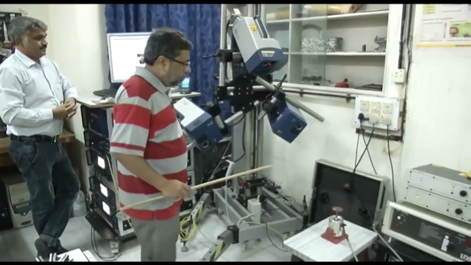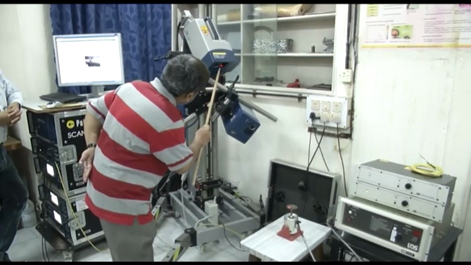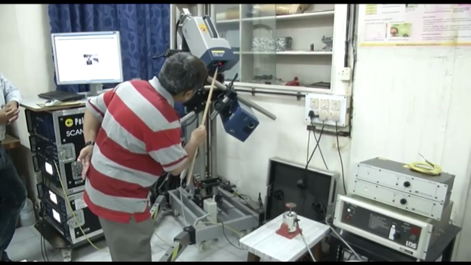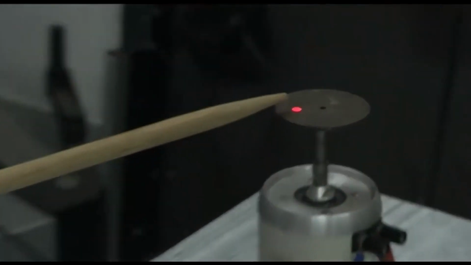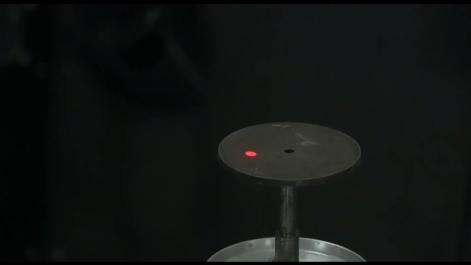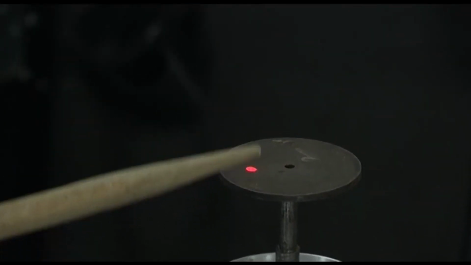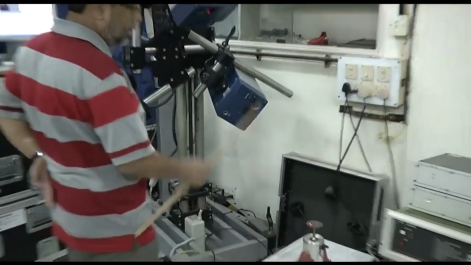Now, as you can see here, the laser is coming from one of these sources. There are 3 such sources, and it is falling on this system, and then it is reflected back to that same system. If this particular plate remains stationary, then there will be no phase difference, because the speed of light is very, very fast.